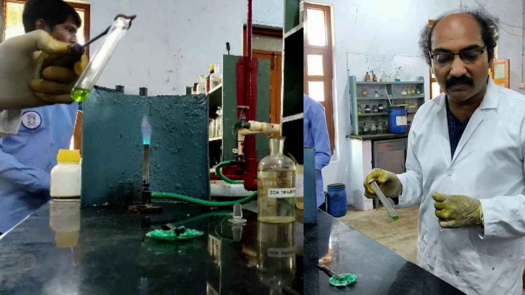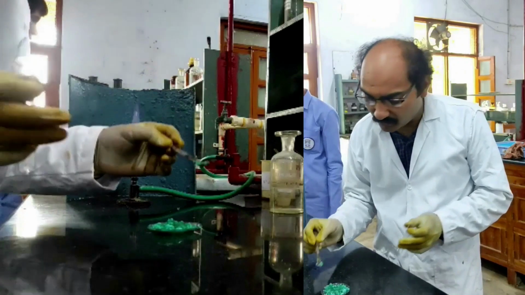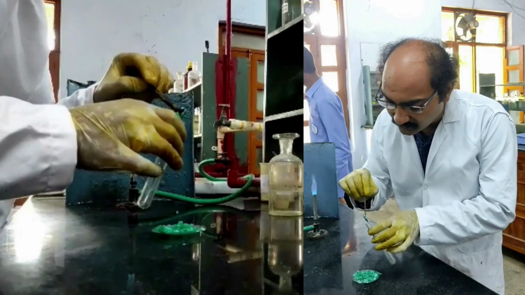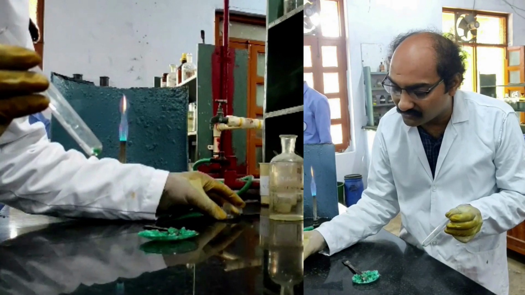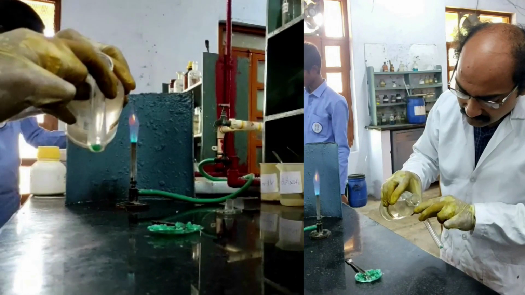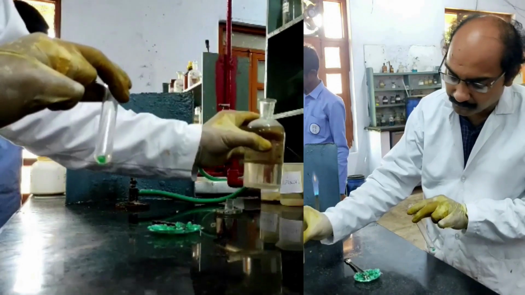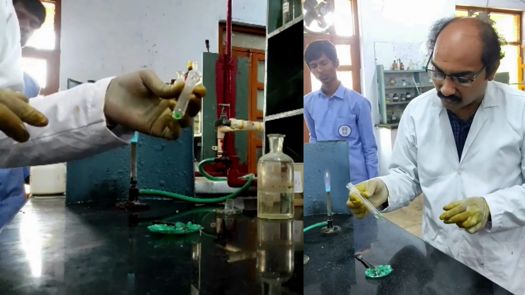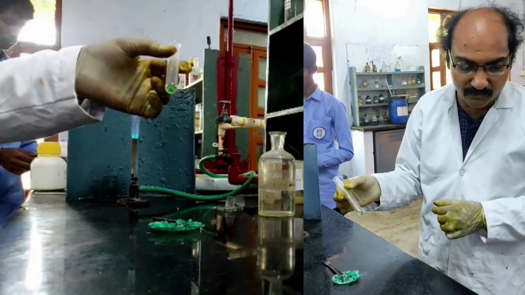For that, I need to take a dry test tube again. Test with concentrated sulfuric acid. I am taking a small quantity of the given salt mixture into the test tube. To this, a few drops of concentrated sulfuric acid are added. Few drops. Just you observe. No colorless pungent vapors are evolved, which means chloride is absent. No reddish brown gas is also evolved, which means bromide is also absent.